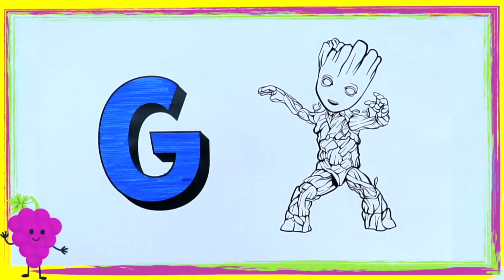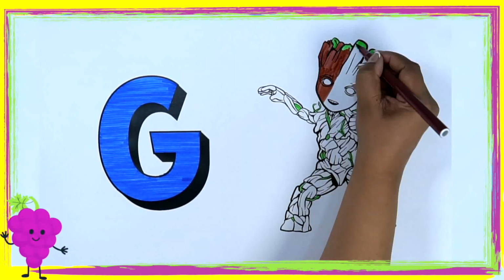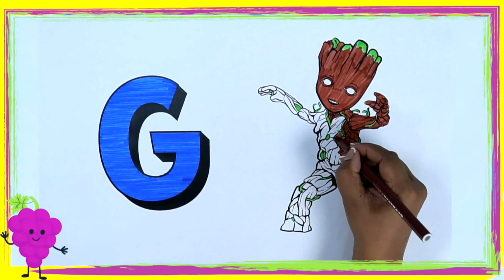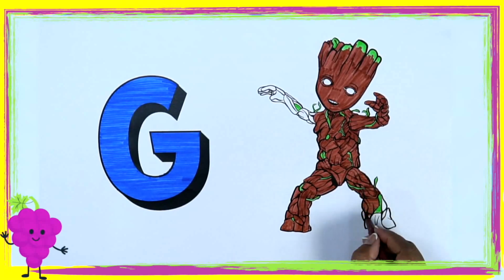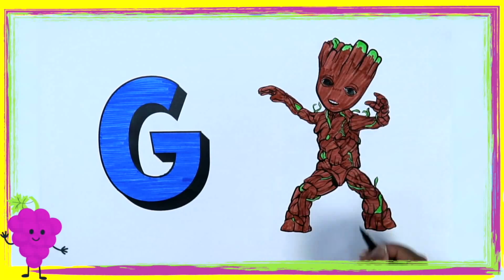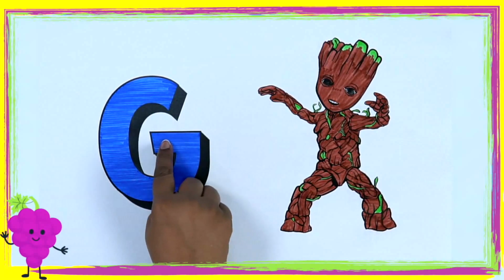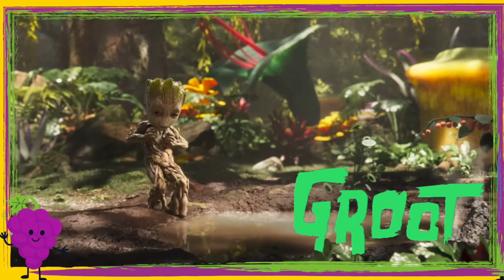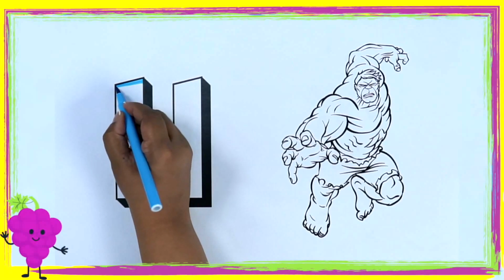G. Let's color the mutant. Groot. G for Groot. This is Groot. Let's color the alphabet H and learn what mutant comes from it.